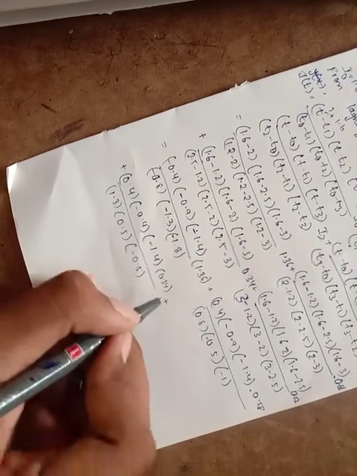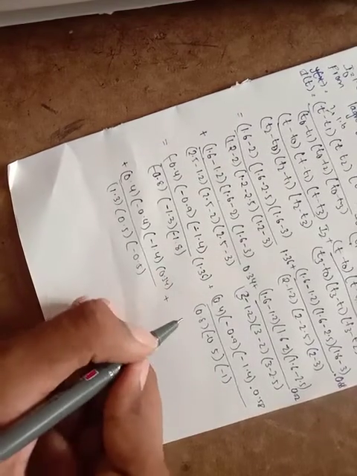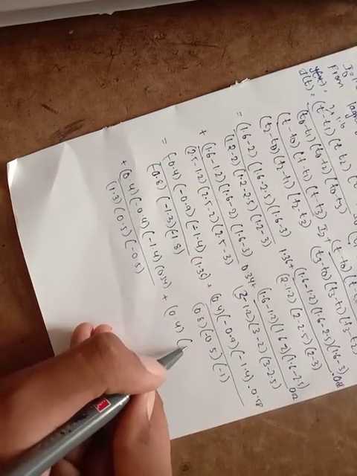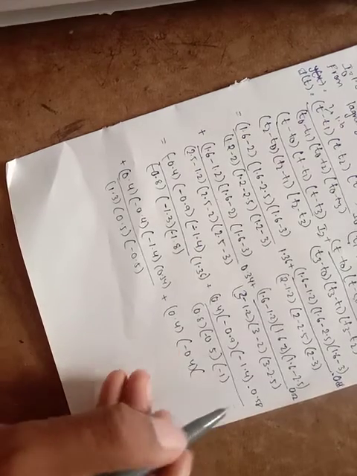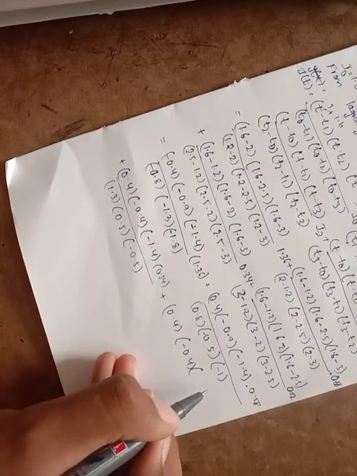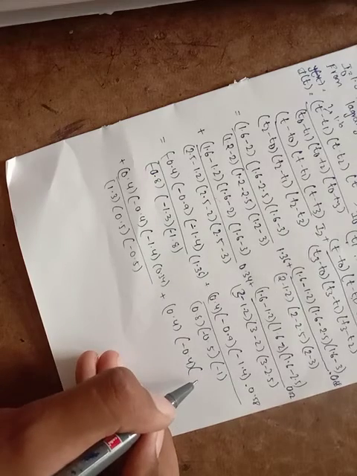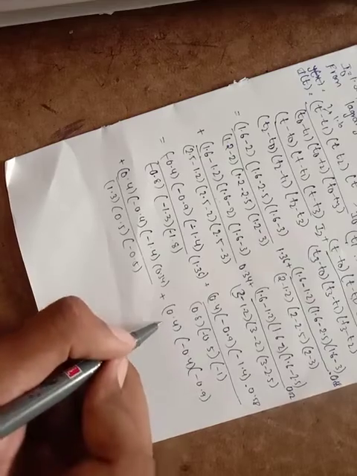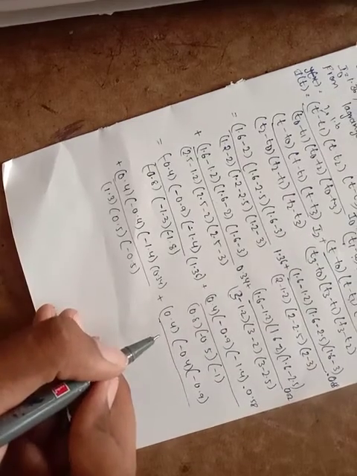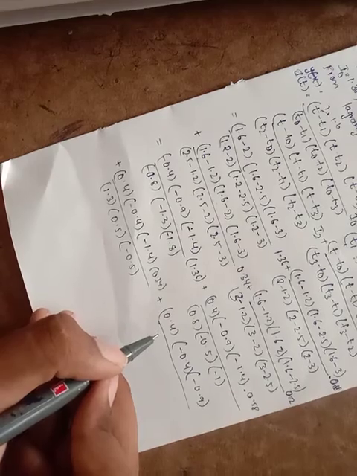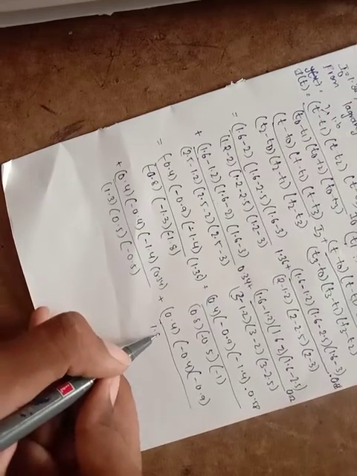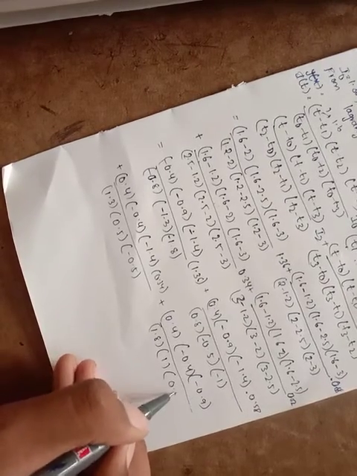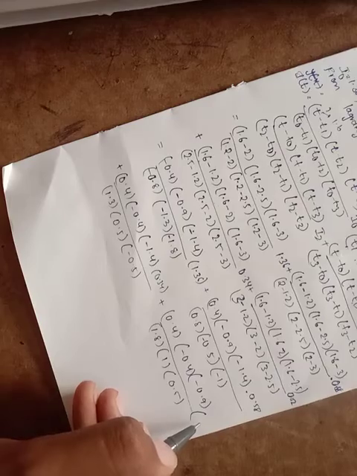Plus 1.6 minus 1.2 is 0.4, 1.6 minus 2 is minus 0.4, 1.6 minus 2.5 is minus 0.9, by 3 minus 1.2 is 1.8, 3 minus 2 is 1 and 3 minus 2.5 is 0.5, into I3, which is 0.2.